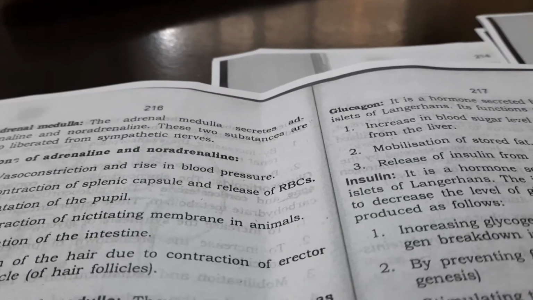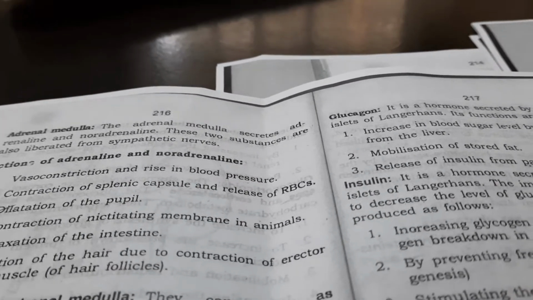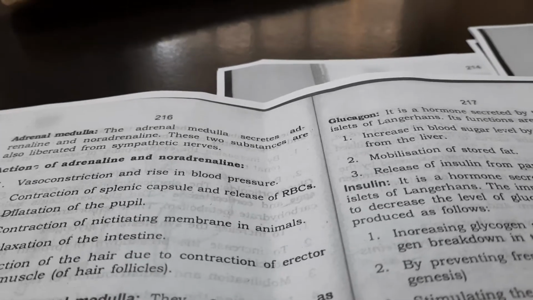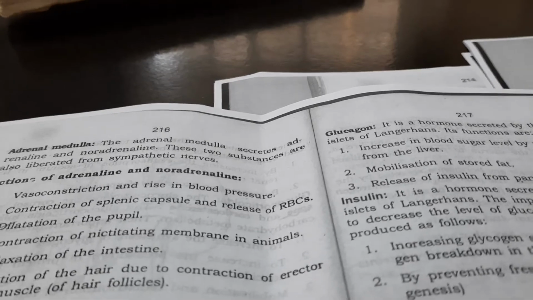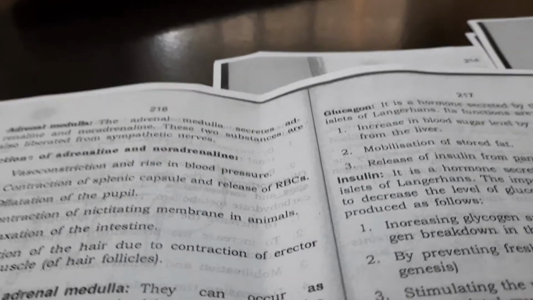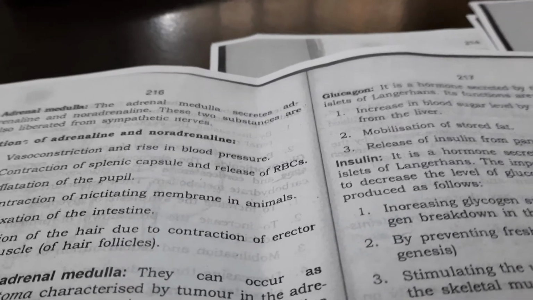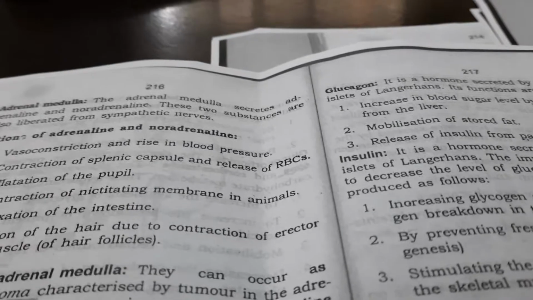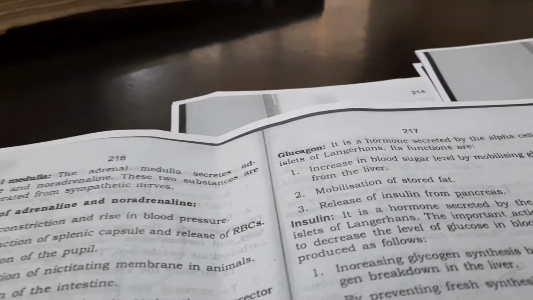The next one is mobilization of stored fat. The fat is stored in the adipose tissues. From the adipose tissues the fat will be mobilized. Mobilized means movement, from where the fat is more to where the body needs the fat. So there the fat will be moving.